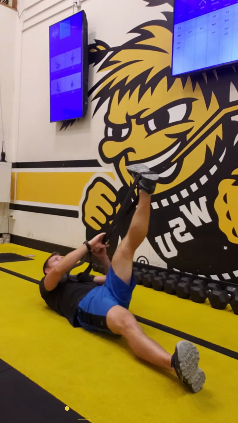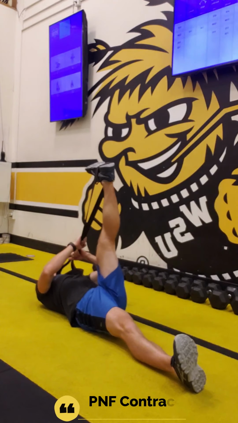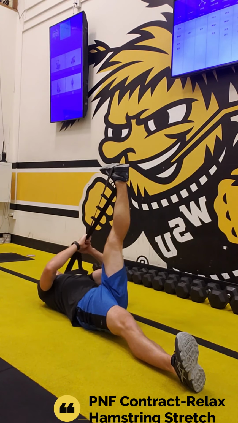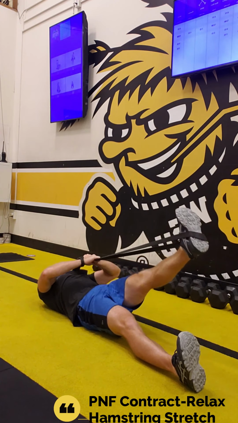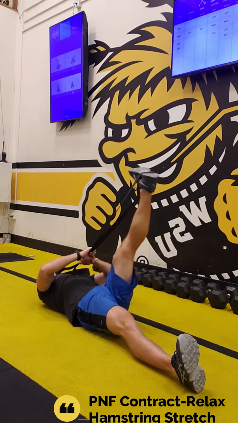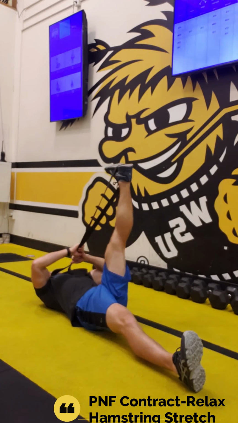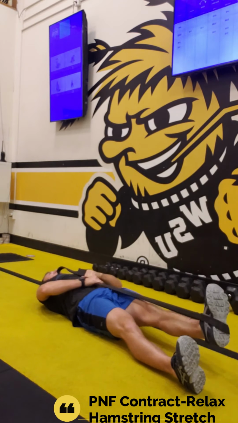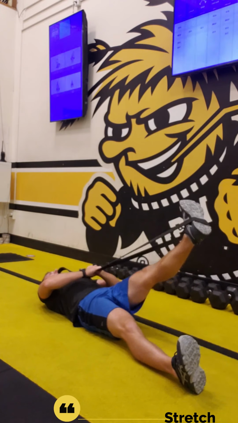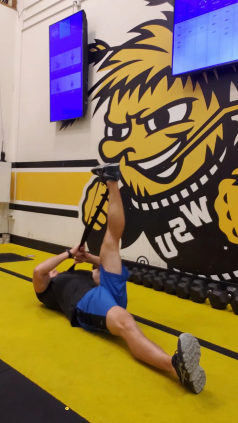The second component is contract relax. It again starts with a passive pre-stretch, then a concentric full range of motion muscle contraction against a resistive force. This uses again autogenic inhibition to downregulate activity and relax the muscle, causing a stretch to occur.